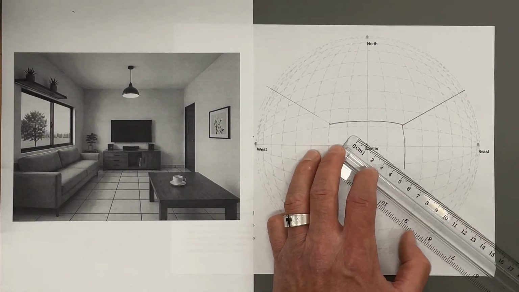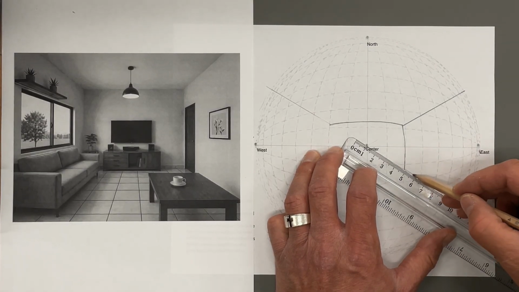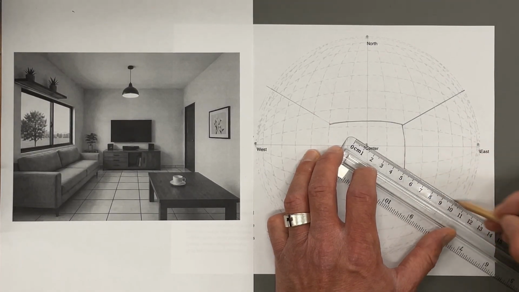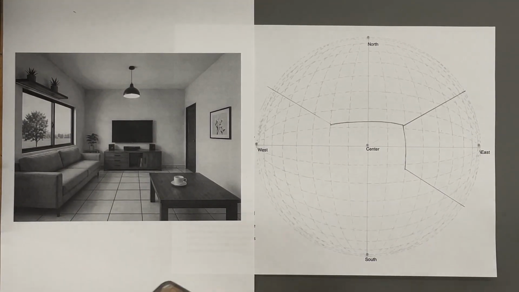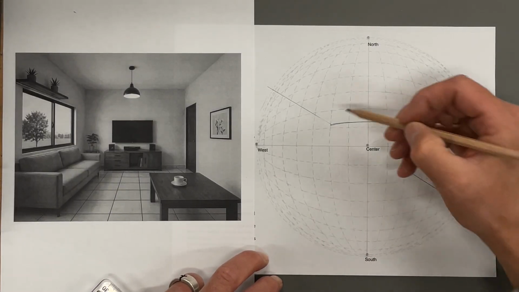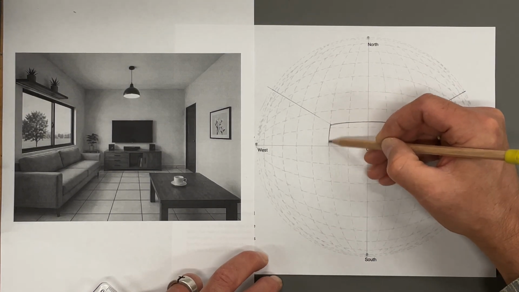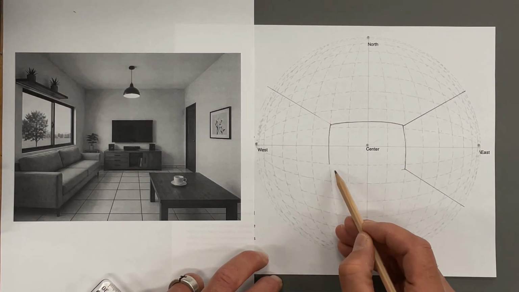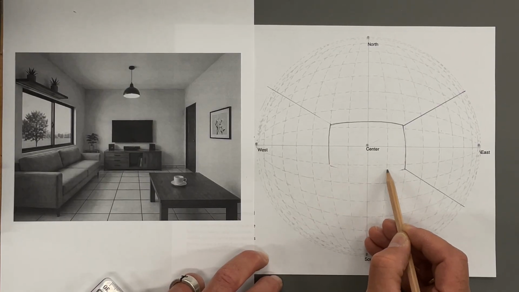And I'm also gonna take a line going like this, and I'm gonna draw it back to the vanishing point right there. And then I'm gonna do the other side as well, like this. So this line is gonna be curving this way. And then I just have to pay attention to where the bottom of the wall would be.